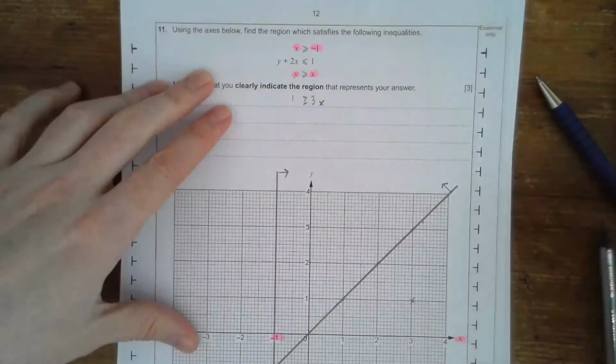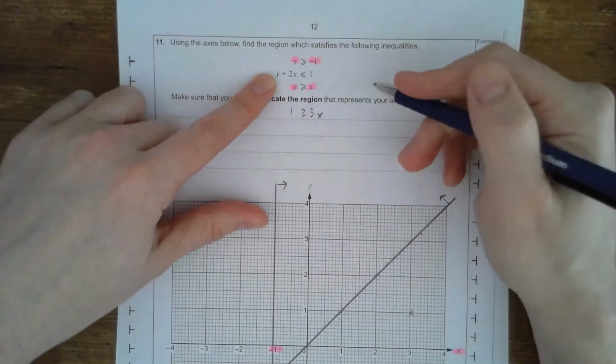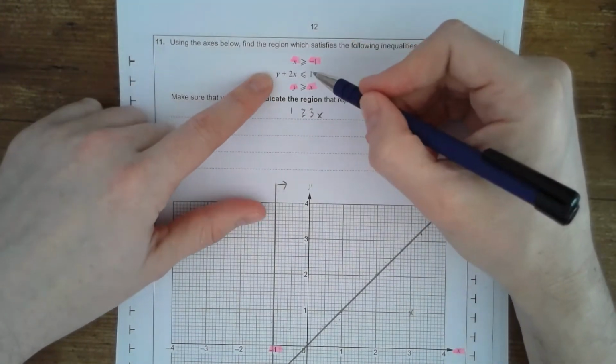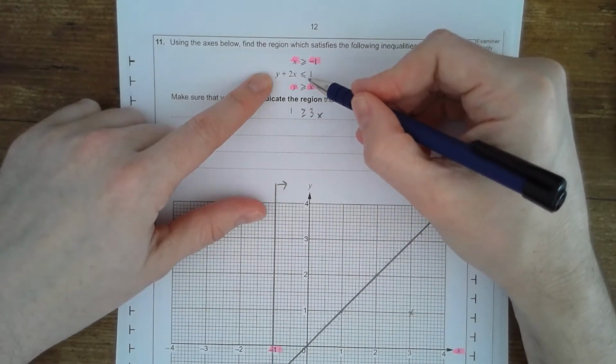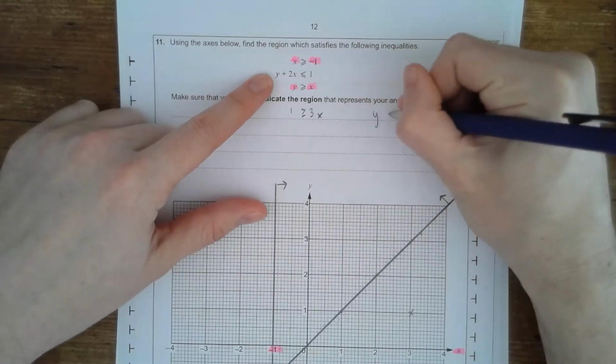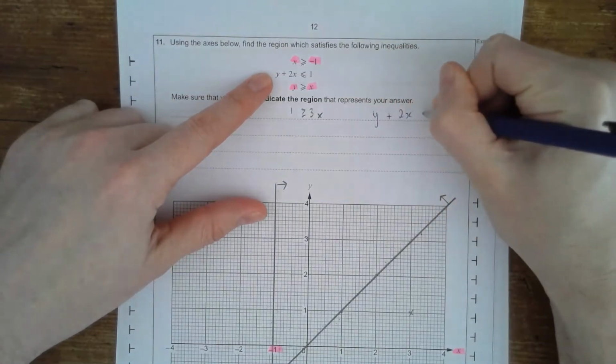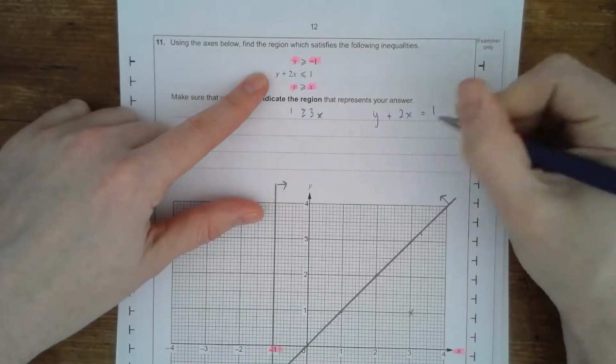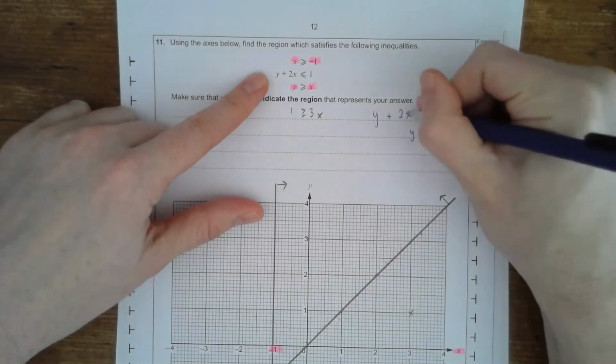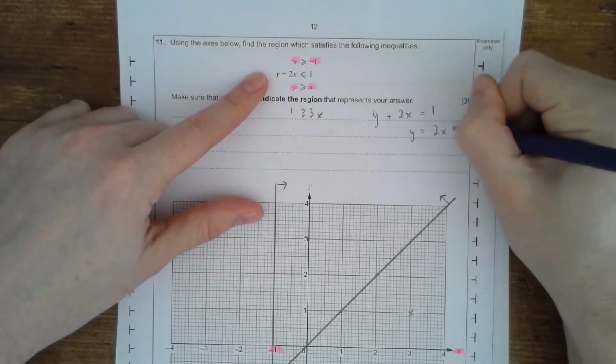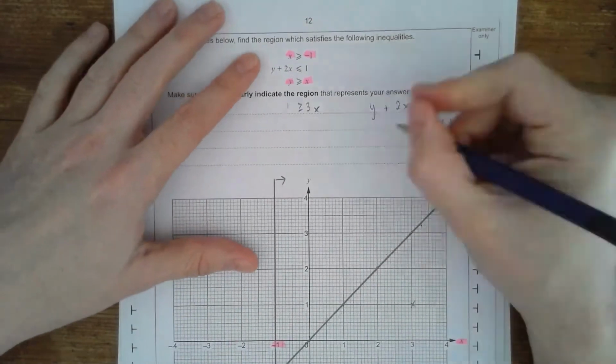Okay? Final thing to do is to go and draw this line here. Now, as I've said, you totally ignore the inequality for now. We're going to treat it as equals. And the reason why this is a hard question is because it's not in the form y equals mx plus c. So what I'm going to do is take the plus 2x over to the other side and get minus 2x plus 1. I'm now going to draw an xy table.